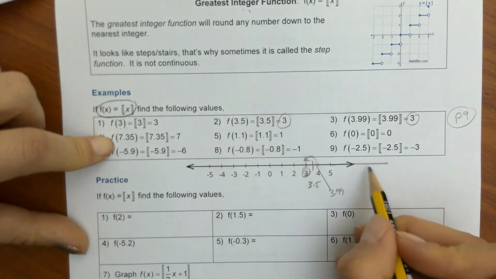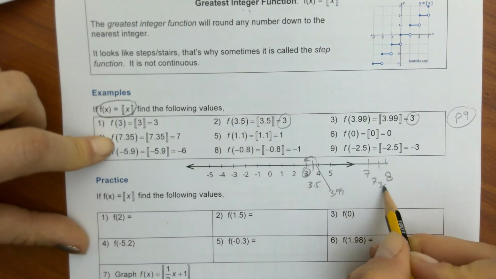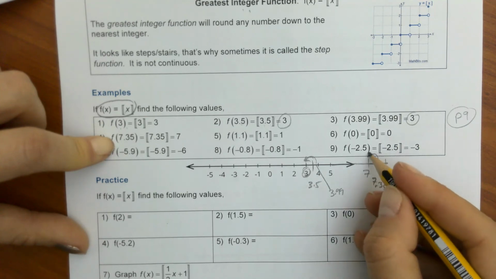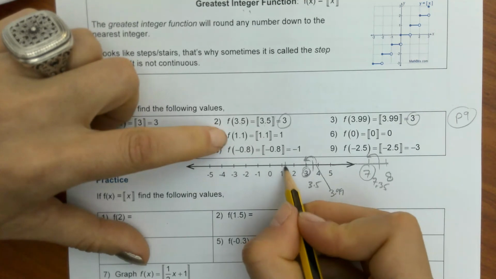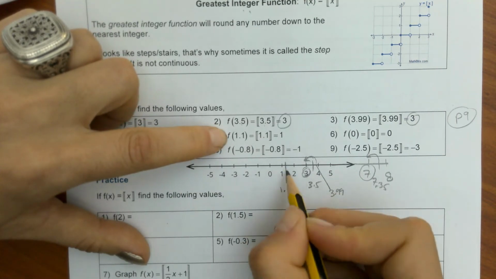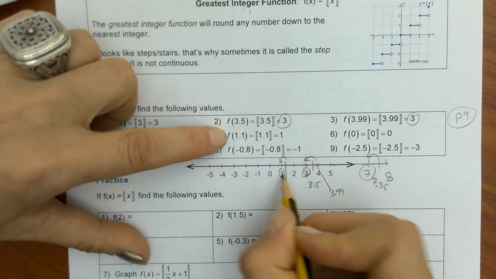7.35, okay, well here's 7, and here's 8. So here's 7.35. I round it down, so the answer is 7. 1.1, well here's 1.1. And I put 1.1 in, and it rounds it down to 1.